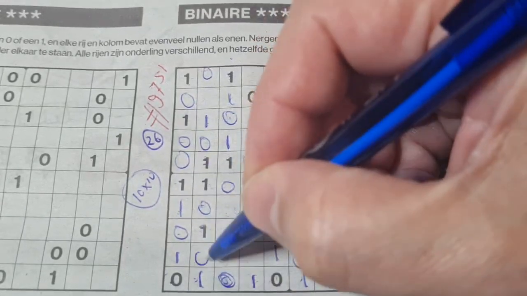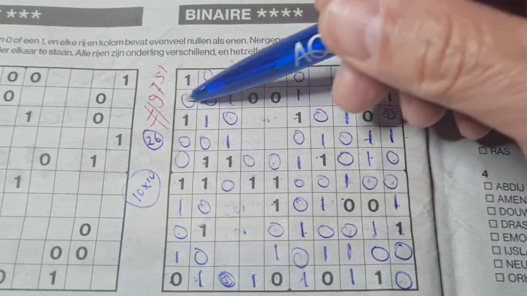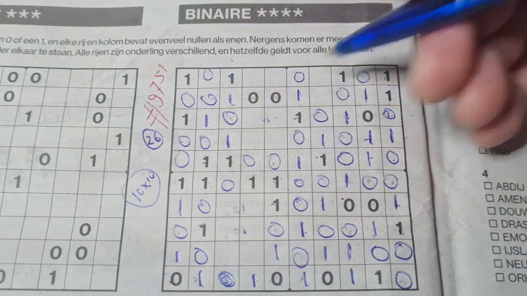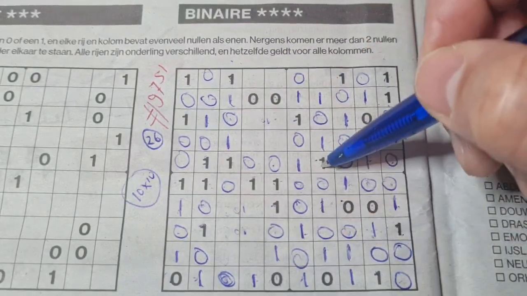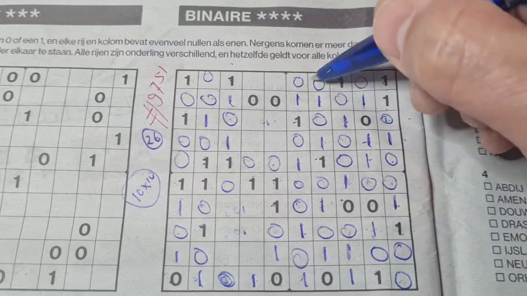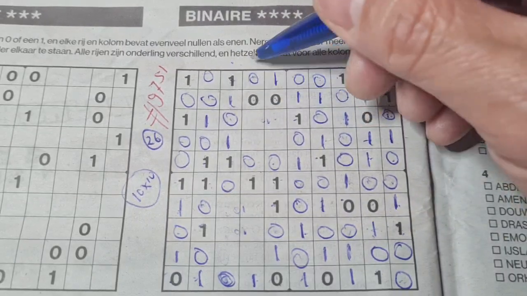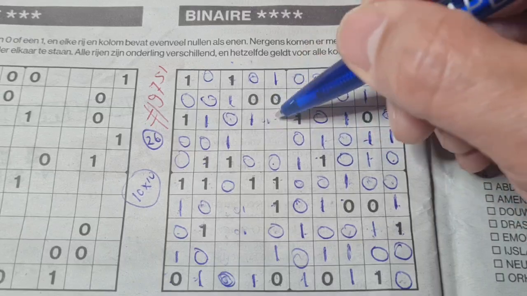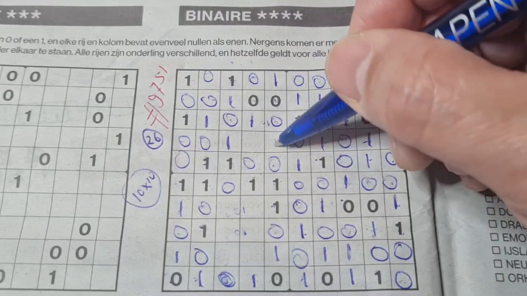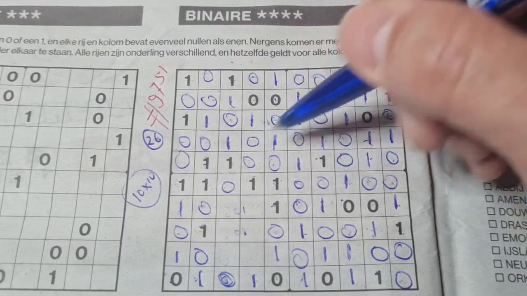So the rest are O's. 1, 2, 3, 4, 5 O's. So the rest are 1s. 1, 2, 3, 4, 5 1. So the rest are double O's, here one, there one, between two ones comes an O. Double O's, here one, there one, between two ones comes an O.